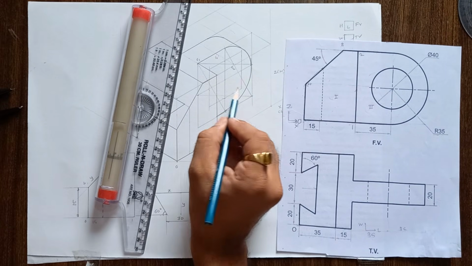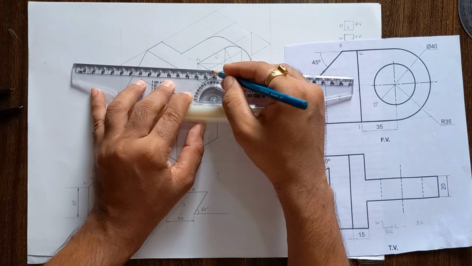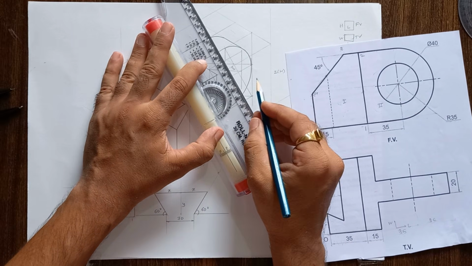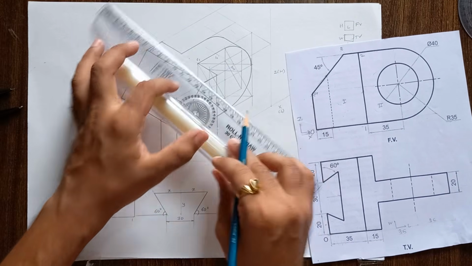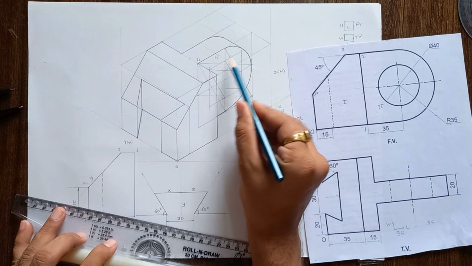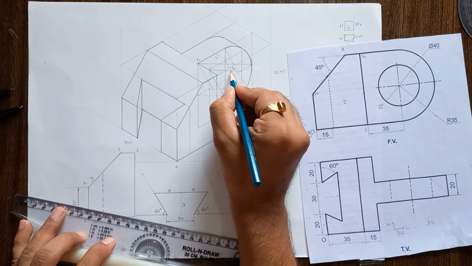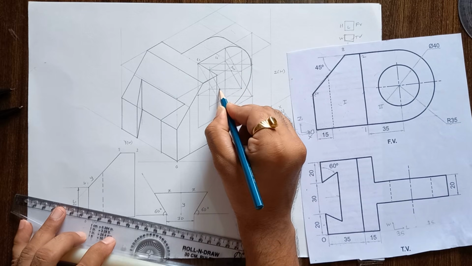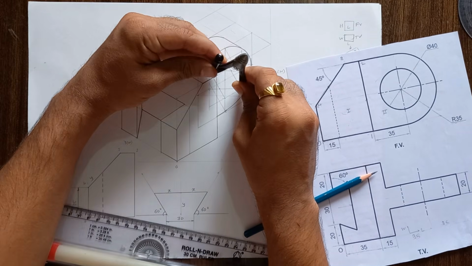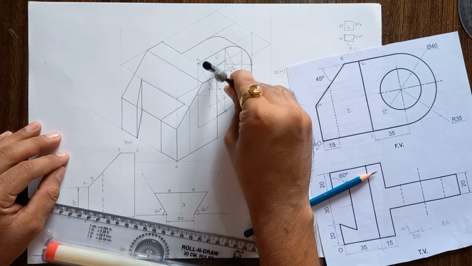Now these two are the obtuse angles. So join obtuse angle and opposite side midpoints. Now here, this is the rhombus and these are the centers C1, C2, C3 and C4. Now take a compass, take this radius in the compass and draw the arc.